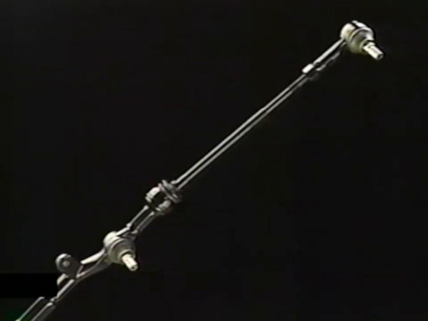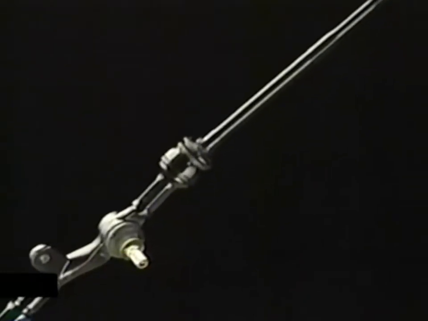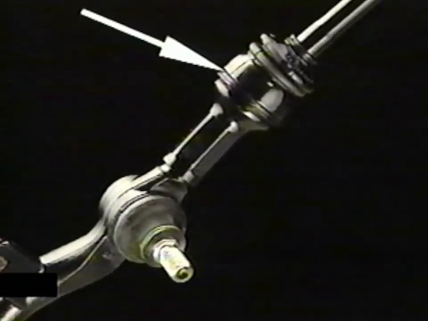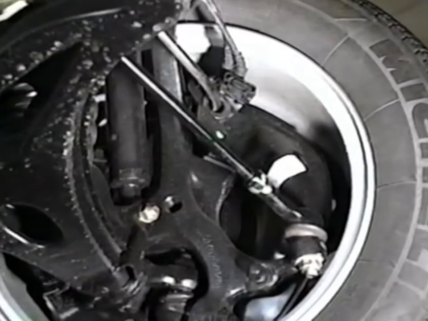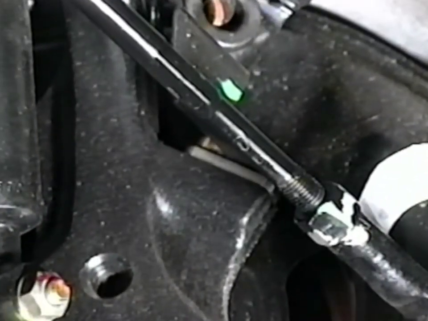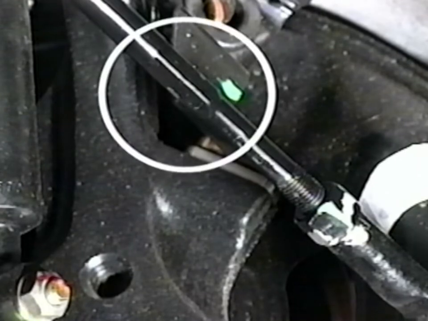The drag link and tie rods are in effect one piece, connected by ball joints. Due to this arrangement, toe-in is adjusted by loosening only the nut at the outer ball joint and turning the tie rod at the hex provided.